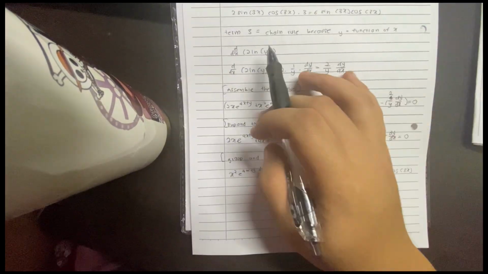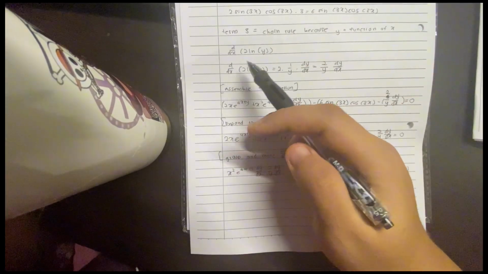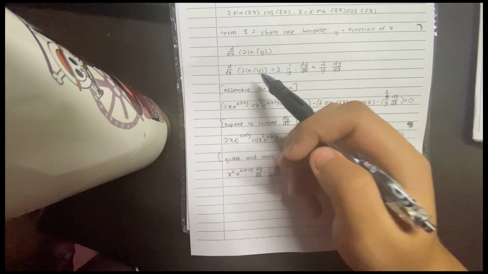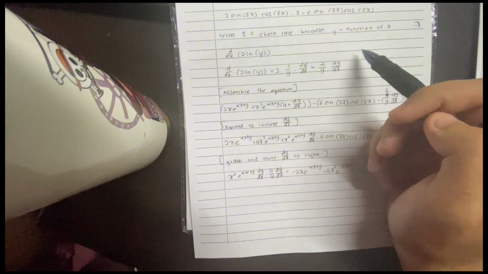In the third term, it's very simple. It is the chain rule because y is a function of x. As we can see, d per dx of 2 ln y equals 2 times 1 per y times dy per dx, equal to 2 over y dy over dx.